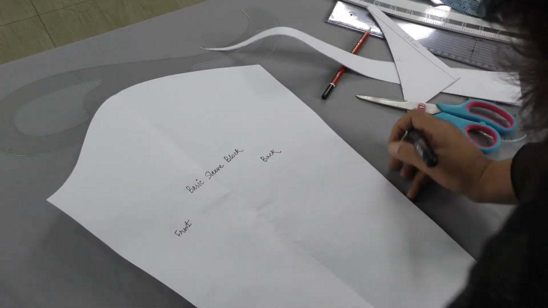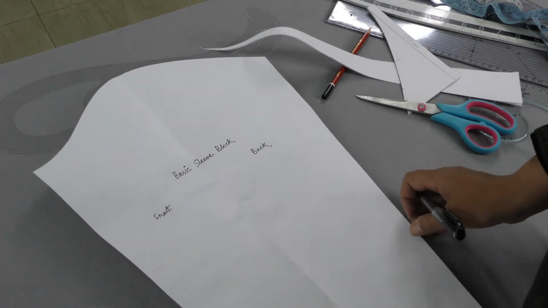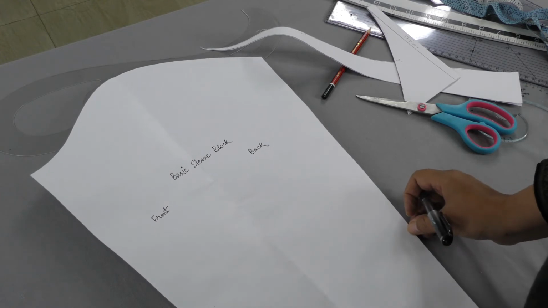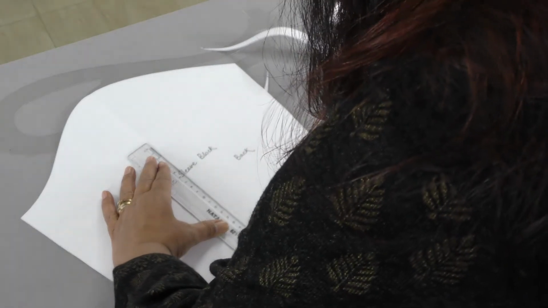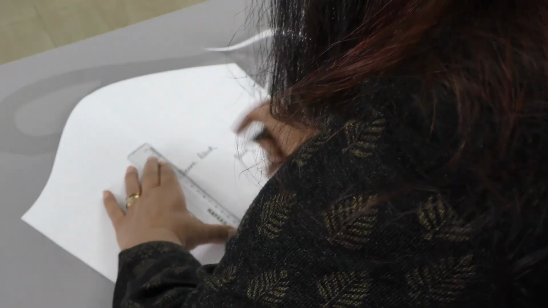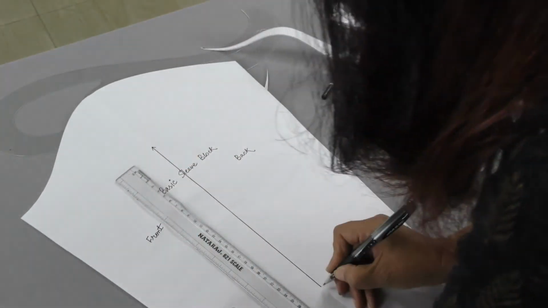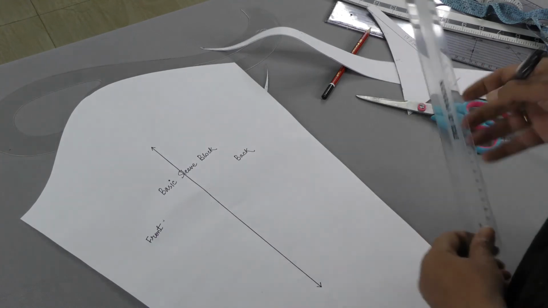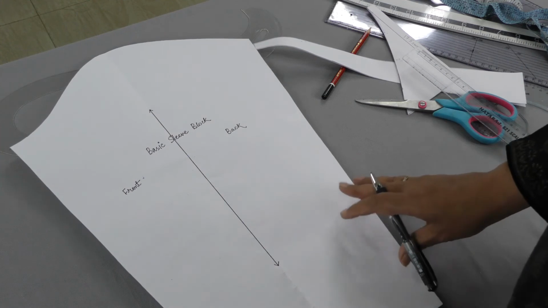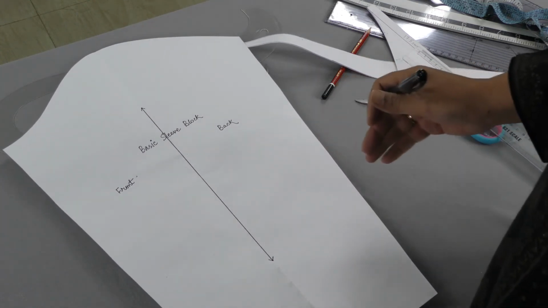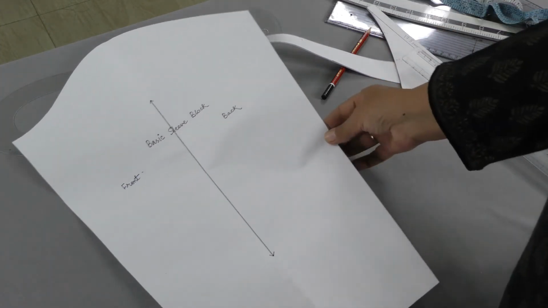You may draw the grain line also, but normally the grain line is marked in the patterns, but we're still in the middle of the draft. You may draw a green line, and this completes your basic sleeve block. Now this basic sleeve block would be used to create the patterns of other sleeve designs.